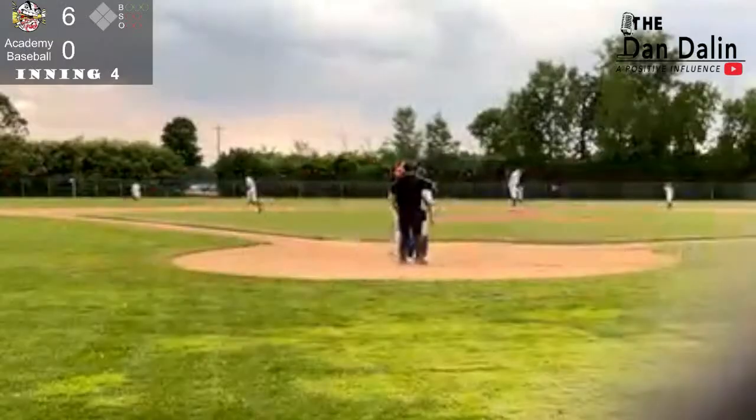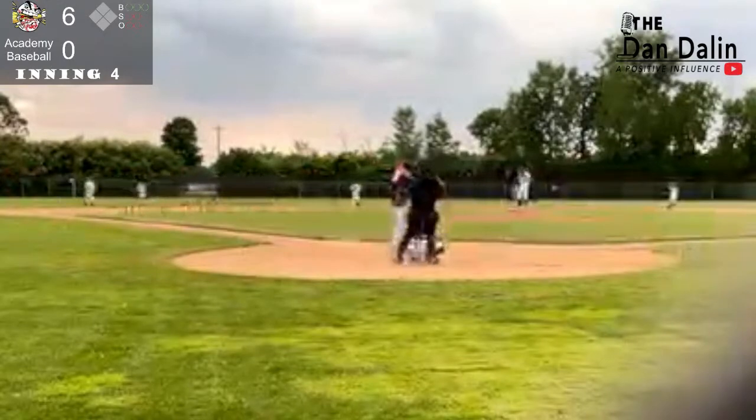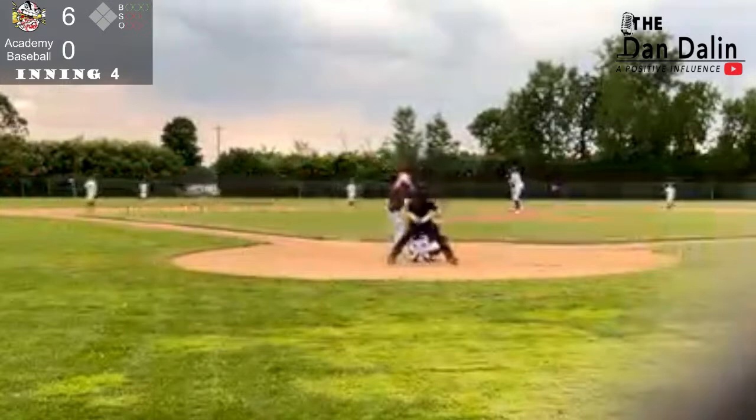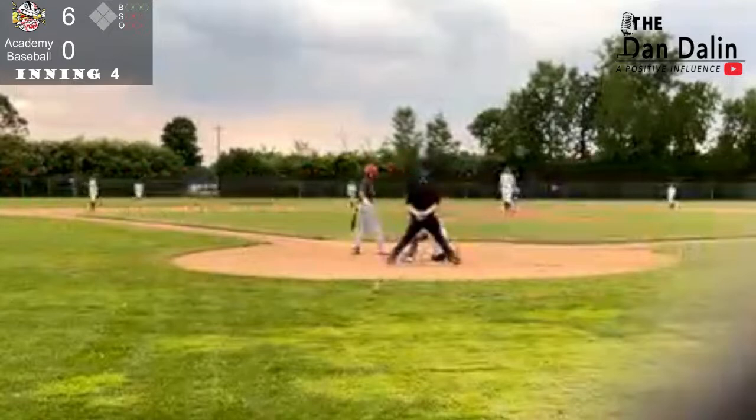All right, warm-ups are ready. Brandon is ready as he steps into the box. Top of the fourth, Fury leads 6-0. First pitch to Brandon, misses, ball one.